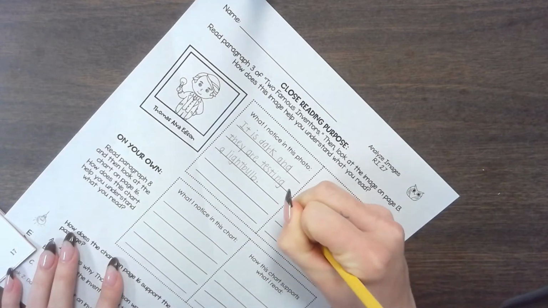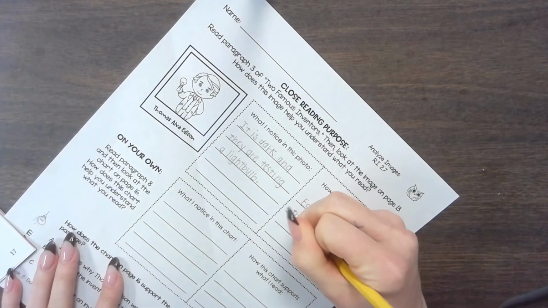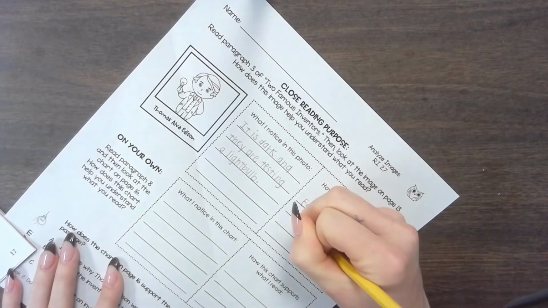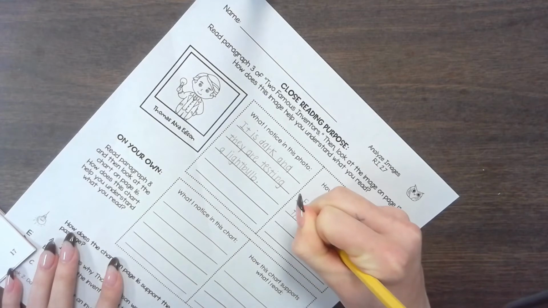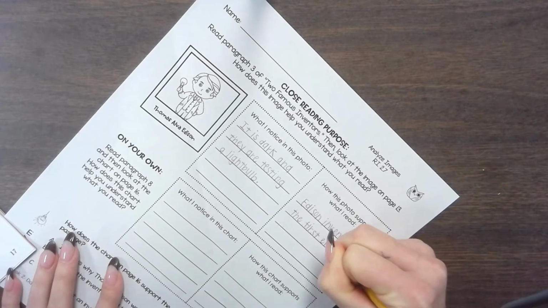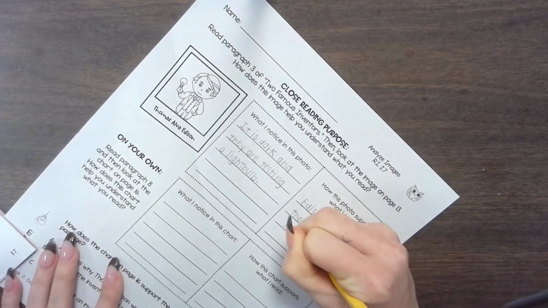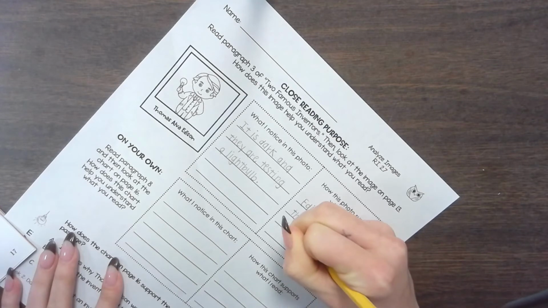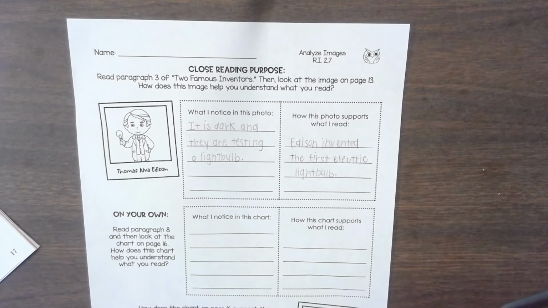So we're going to write Edison, because don't forget, when we talk about well-known scientists, we can often use their last name. So our sentence should read, Edison invented the first electric light bulb.